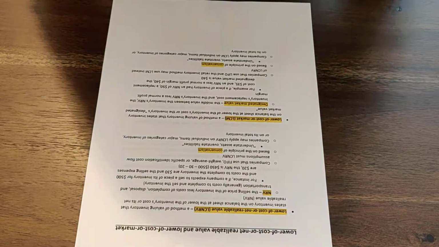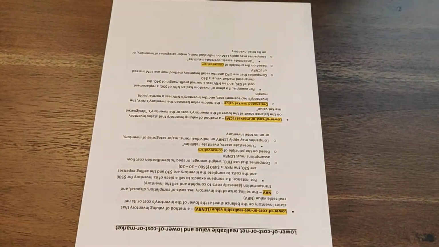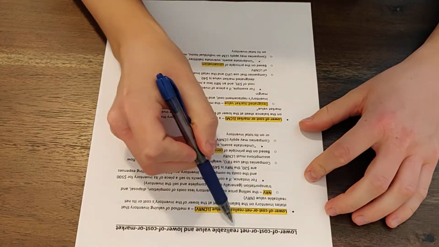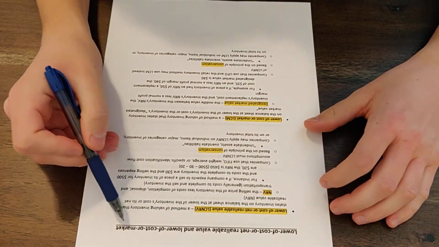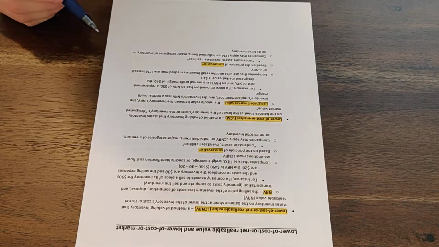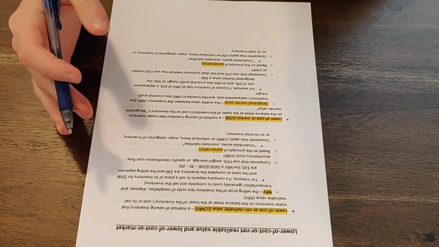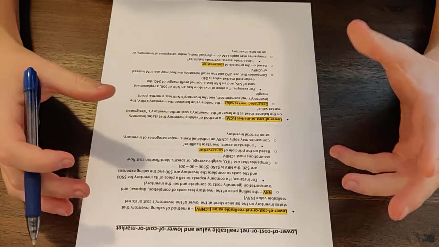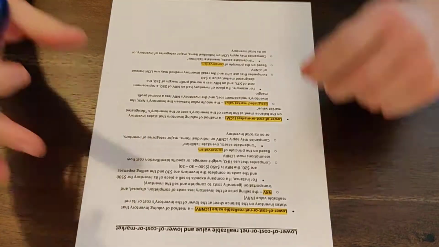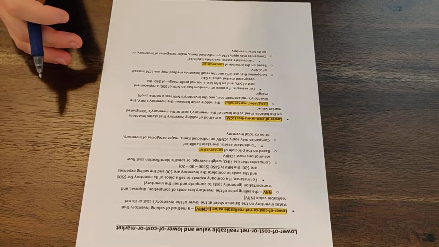Hello everyone, in this video today we're going to be going through the topic of the lower of cost or net realizable value and the lower of cost or market. Basically these are just two methods of valuing a company's inventory, and we're going to go through both of them, and we'll go through a practice problem for each one.